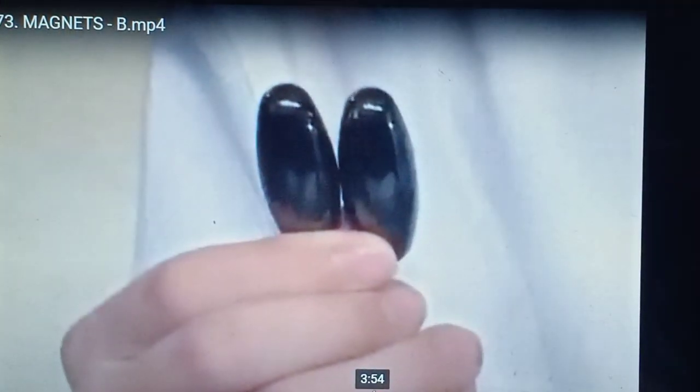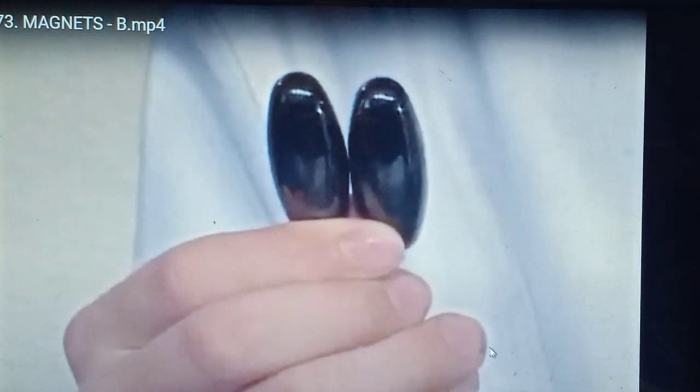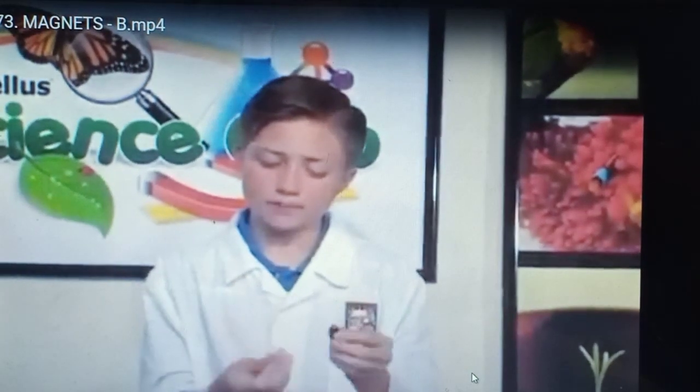There are some magnets that are like these. You can take them, hold them in your hand, and throw them in the air. They make a sound. If you listen closely, you'll hear the sound that these magnets make. It's just like them going together and rattling.